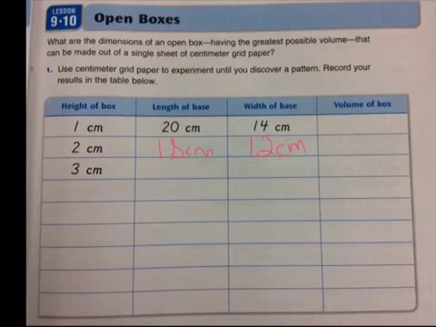And that's going to give me a new volume. Height times length times width will give me a volume of 432 centimeters cubed.